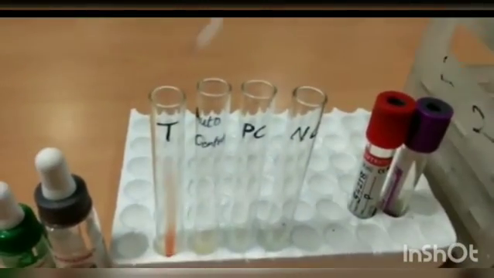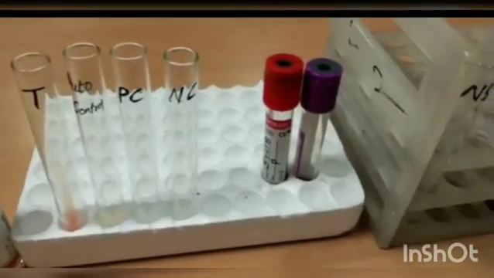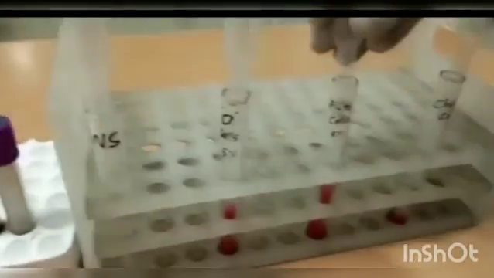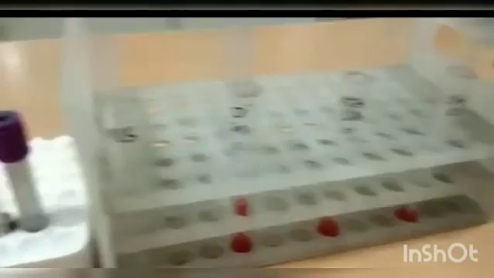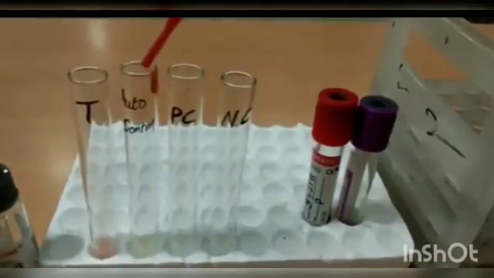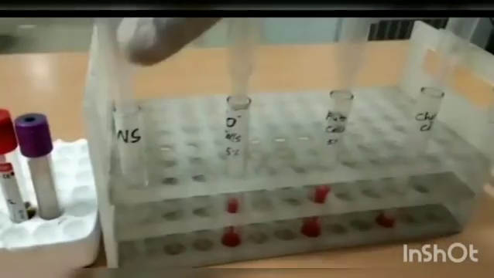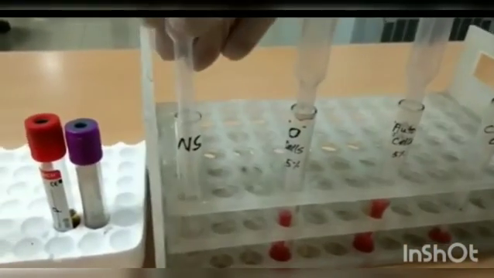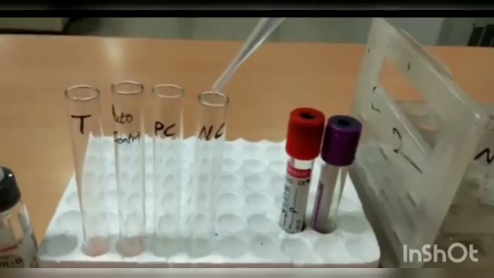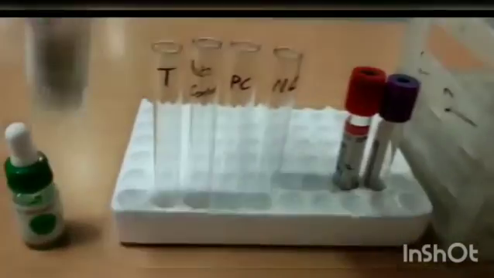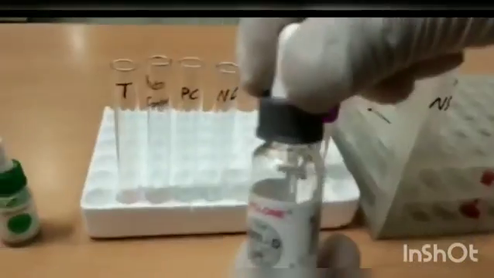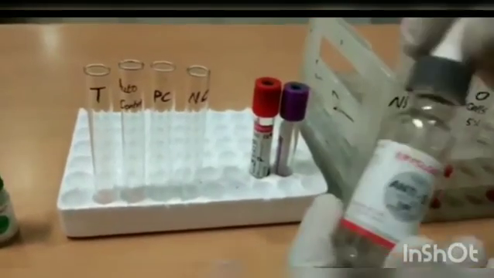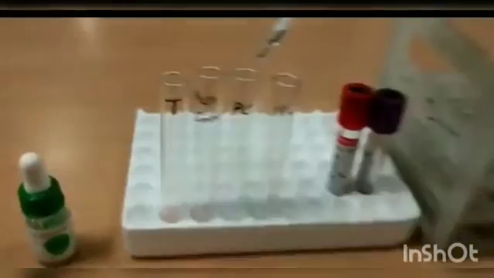Take the auto cells to the auto control. These are all pooled cells, and then add normal saline to the negative control, and then anti-D reagent to the positive control.